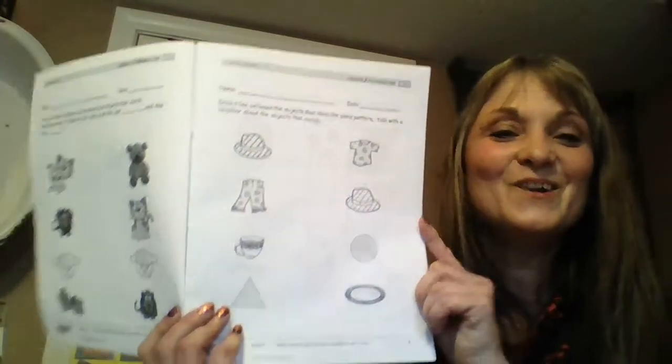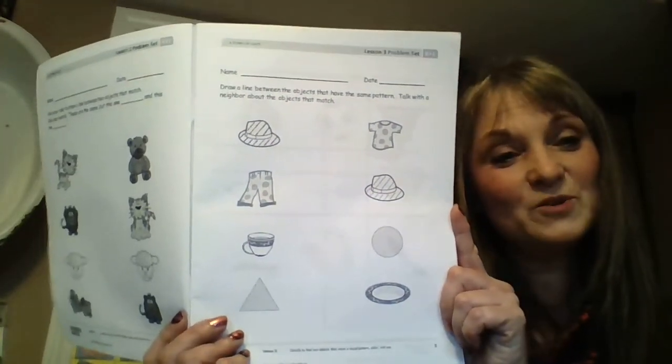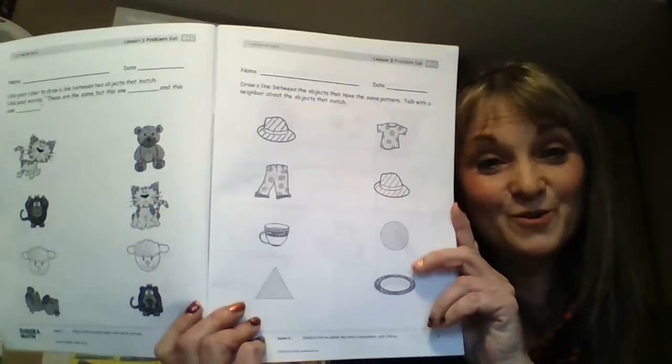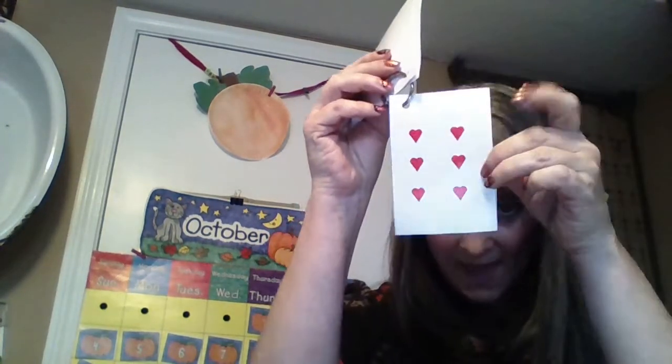And here, you're going to draw a line between the pictures with the same pattern. Okay? Now, that's going to be your work for today. But remember our cards? I had mentioned during morning meeting that everybody has this card in their math kit, so that one can be added. There's another one, but only this card.